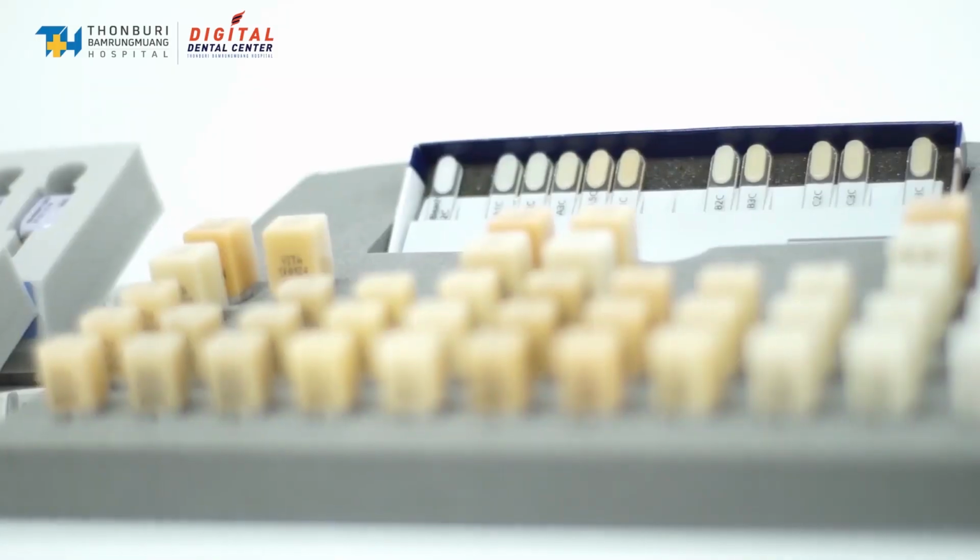So it is really convenient to use digital workflow because it's fast, it is predictable, and you can see your future smile beforehand.